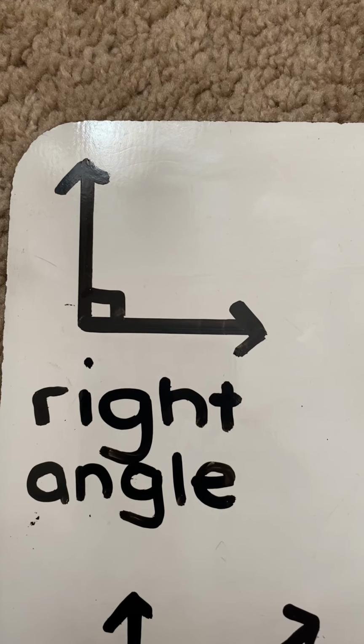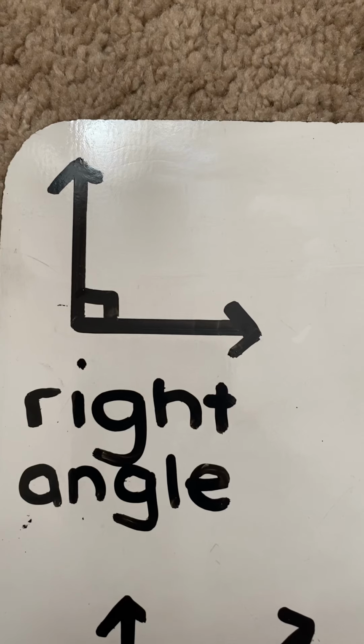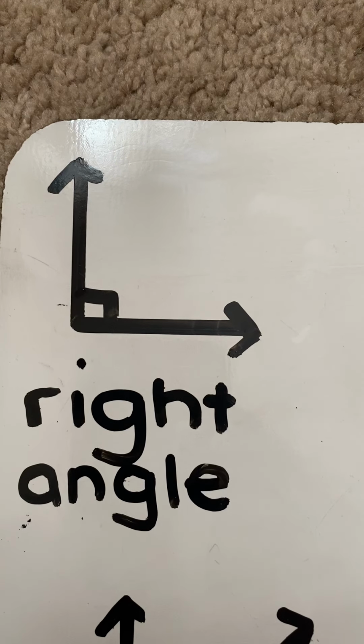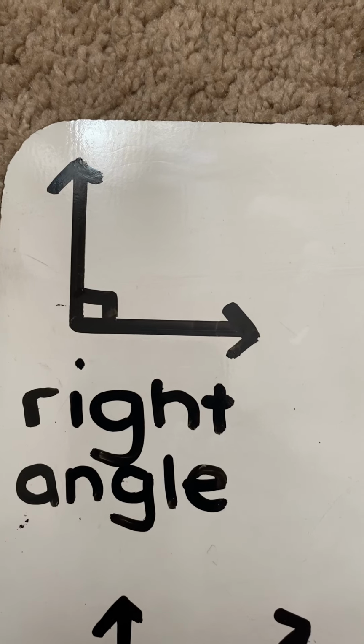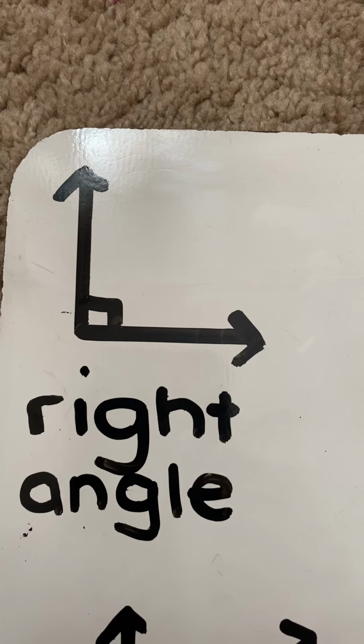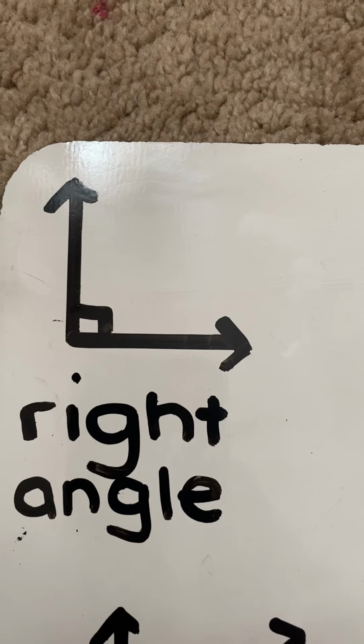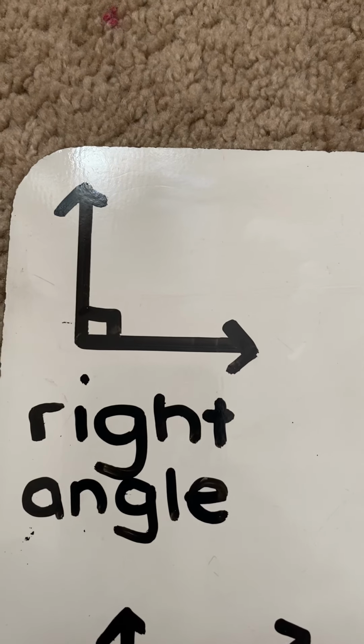I want to keep that going in the right direction, if you know what I'm saying. Right? You know what I mean? The right direction? The jokes aren't going to stop, guys, so we're going to go right on ahead and talk a little bit about right angles today, all right?